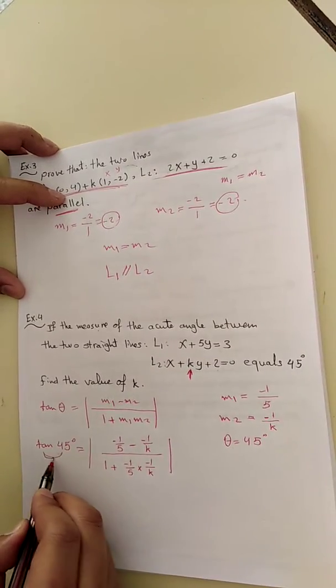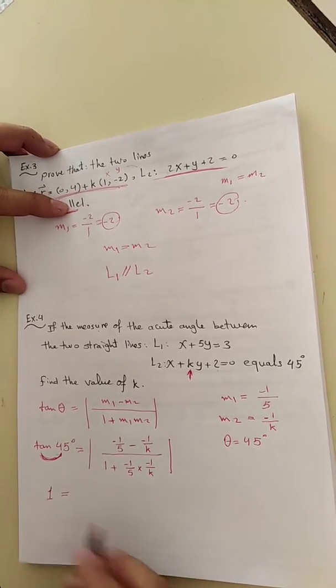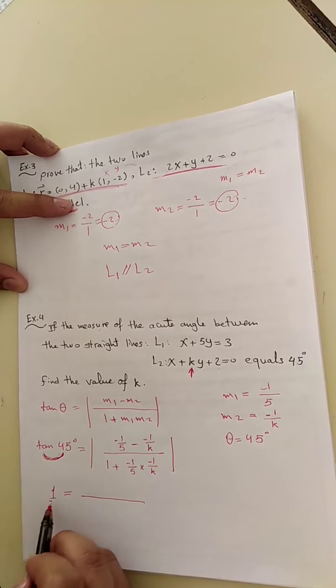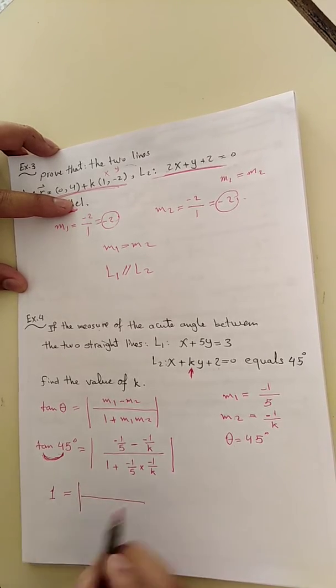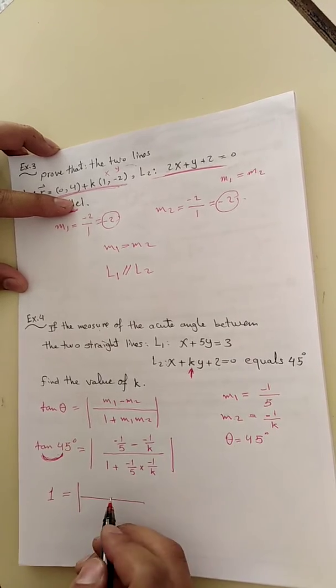We know before that tan 45 equals 1, we can use your calculator to get 1. The absolute value of, let's unify first.